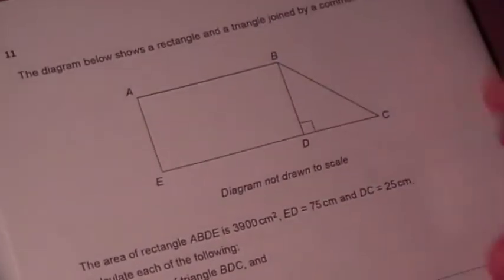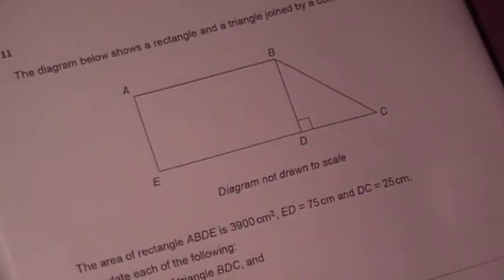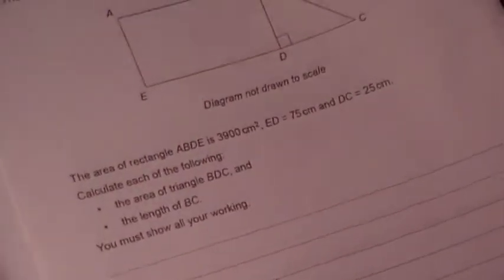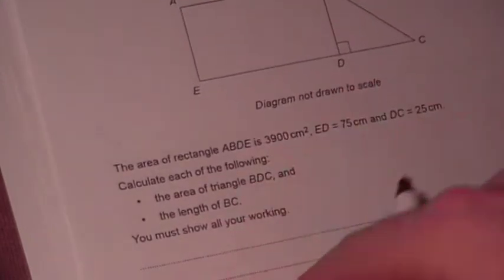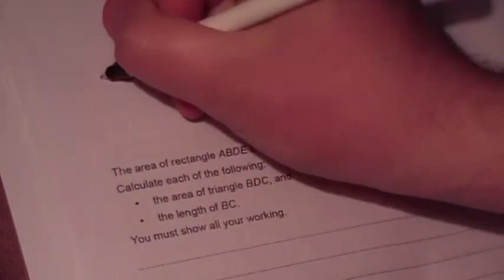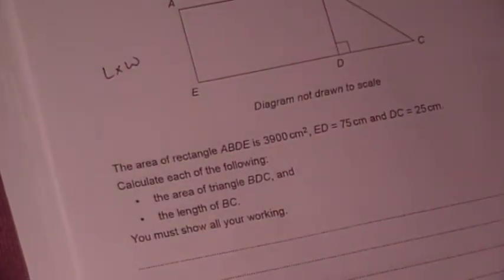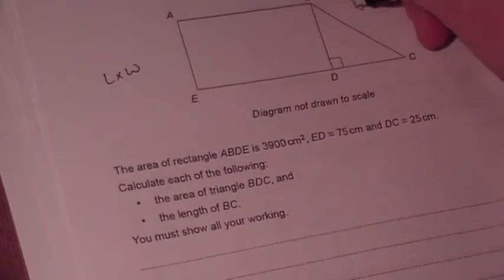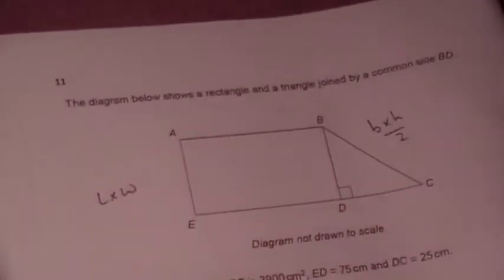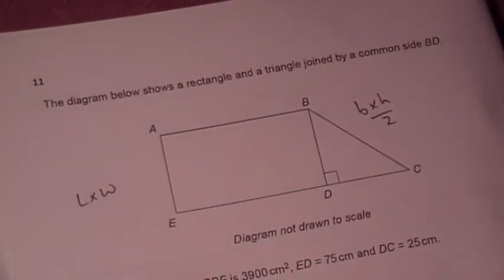Question 11. The diagram below shows a rectangle and a triangle joined by a common side BD. The first thing I recommend you do when you see this question is a quick skim. Tells me that I'm looking at area. So I'm quickly just going to write down length times width, because I know that that gives me the area of a rectangle. And I'm also going to write down base times height divided by 2 over here, because I know that gives me the area of a triangle.